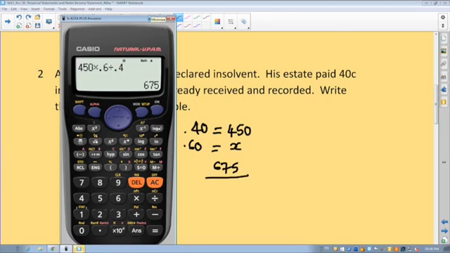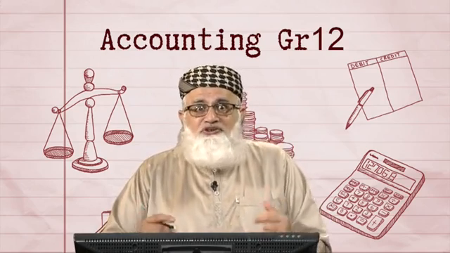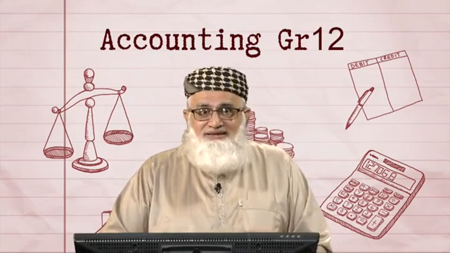What is the 675? The 675 is your bad debt. It's the amount that you're not going to get back. It's the amount that you have lost. Double entry: a debit to bad debts, reason, it's an expense to the business, and a credit to debtors control.